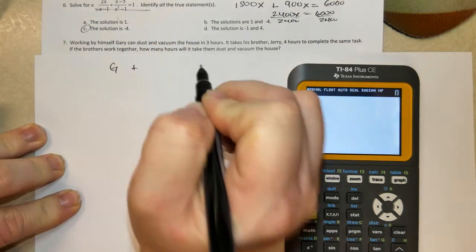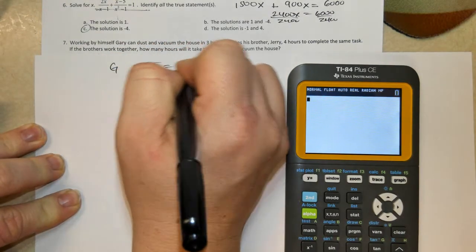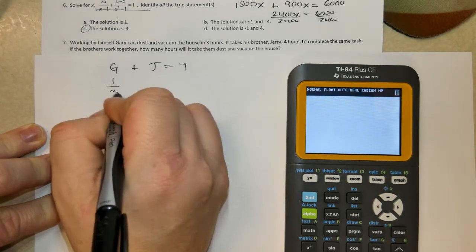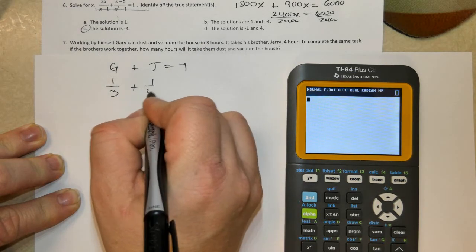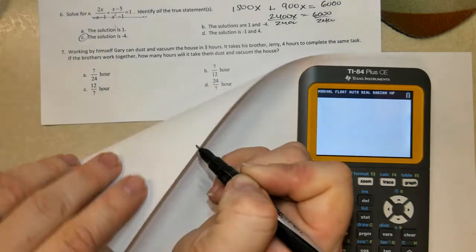Okay, so we have Gary and we have Jerry, and then we have working together. So Gary can do one task in 3 hours, Jerry can do the same task in 4 hours, and how long we're together. We do want to solve it all the way.